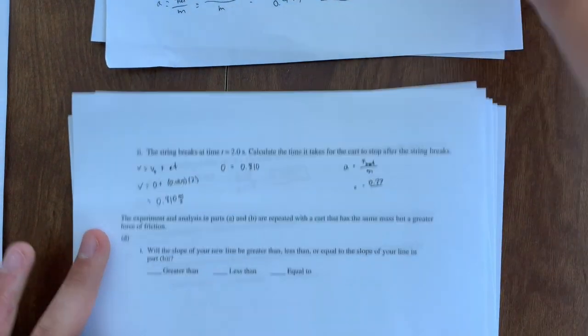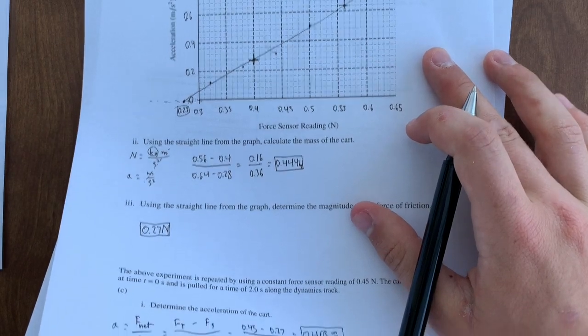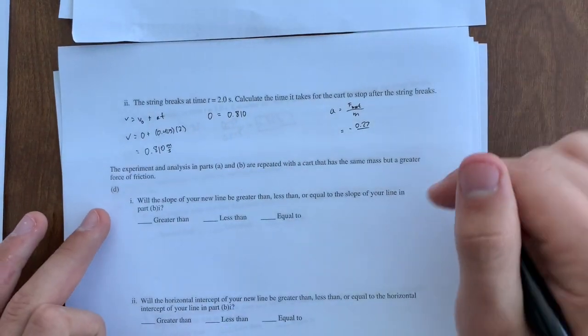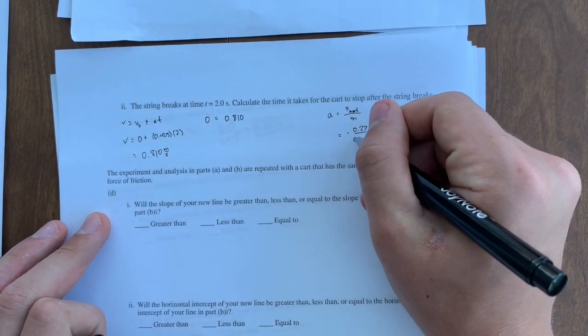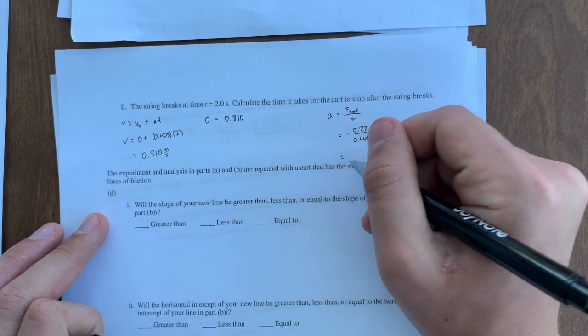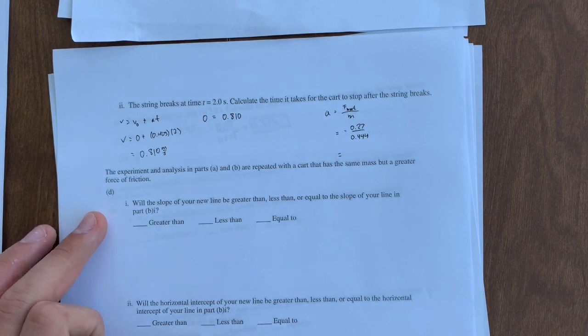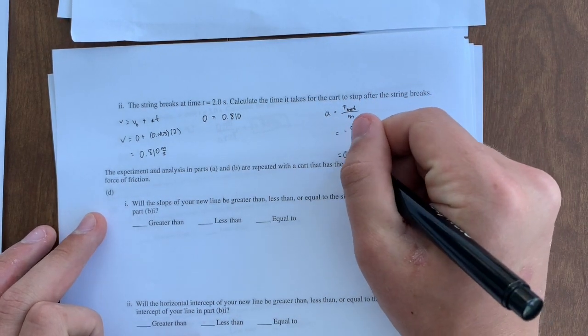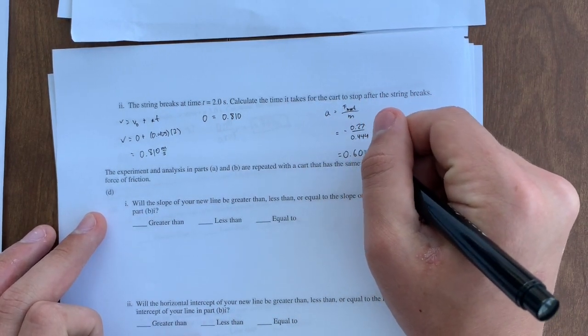The mass is 0.444 kilograms again. So acceleration is negative 0.27 over 0.444, which equals negative 0.608.